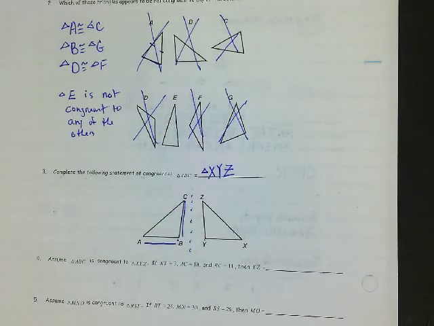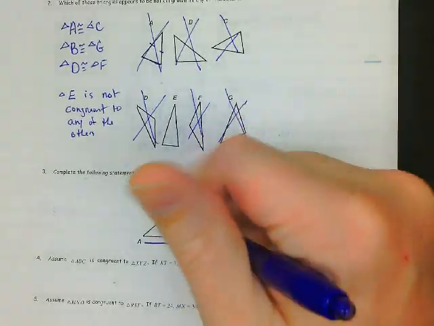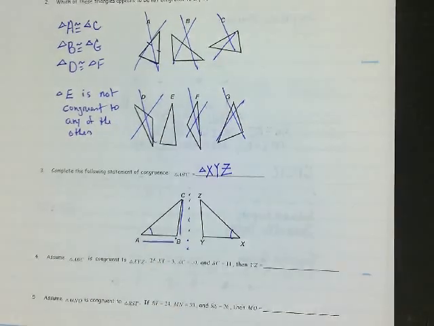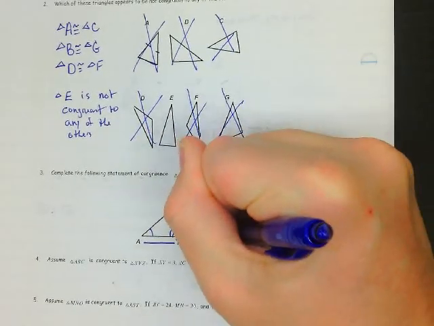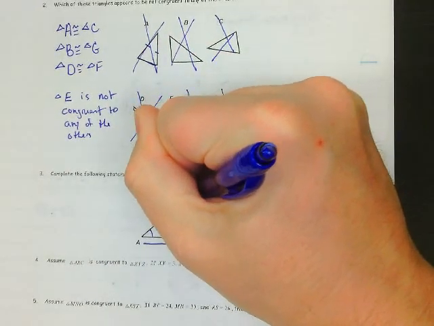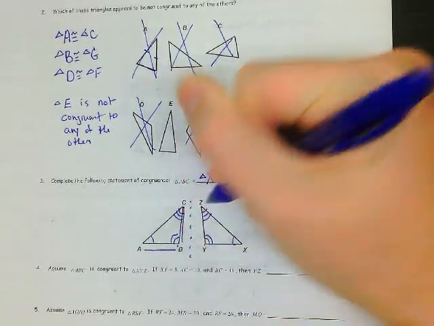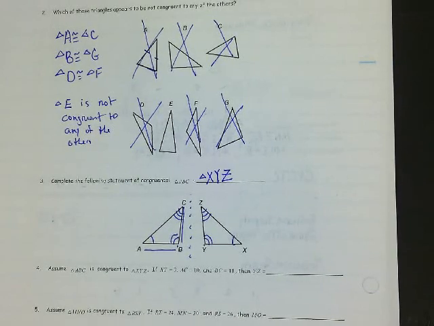And the angles, same thing. Angle X and angle A would be congruent to each other. Angle B and angle Y would be congruent to each other. Angle C and angle Z would be congruent to each other. So that's why a congruent statement is important, especially on problems like this.